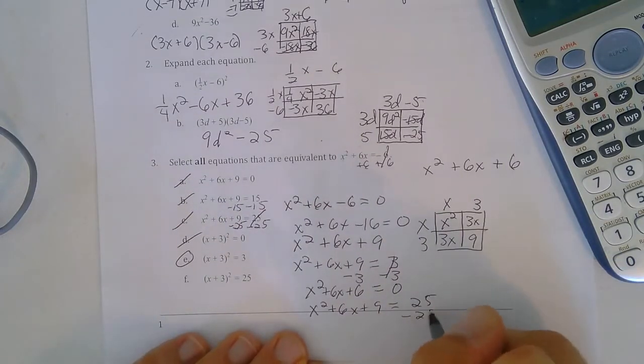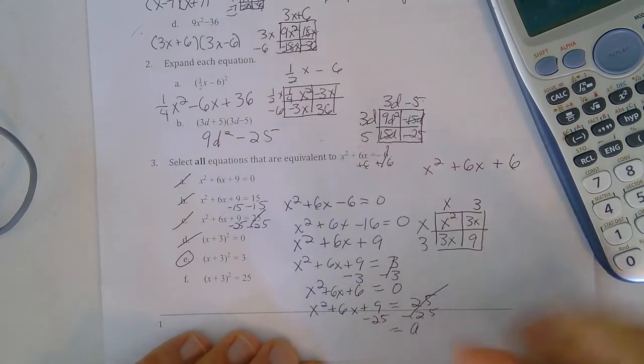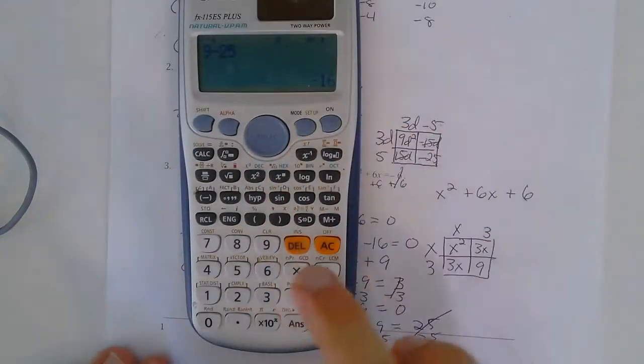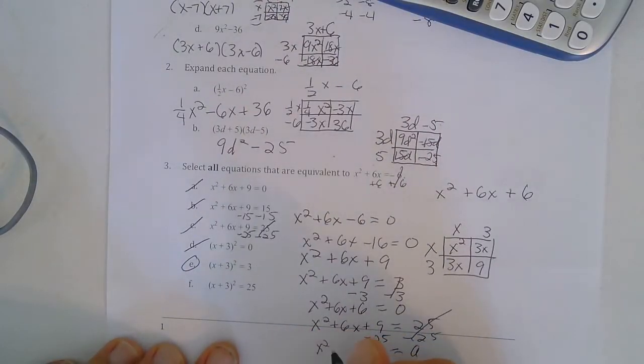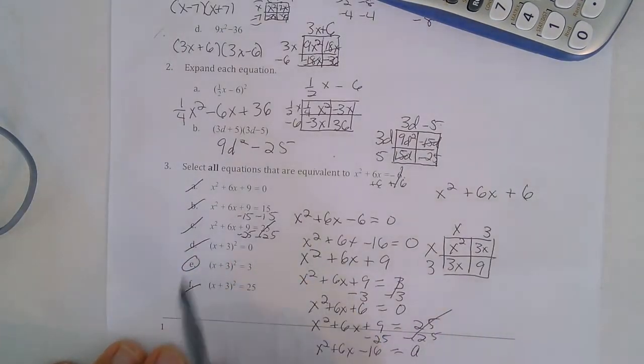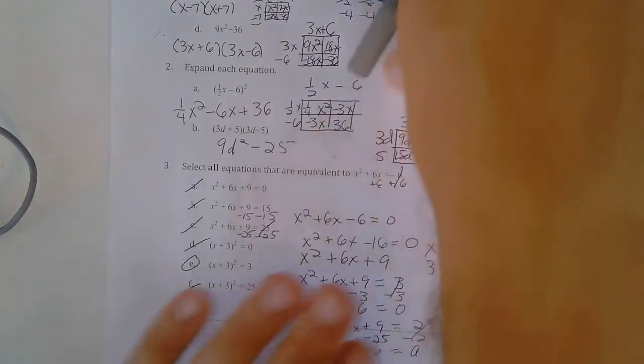Subtract 25 from both sides. So if we did 9 minus 25 here, we get negative 16. So x squared plus 6x minus 16 equals 0. Well, that's not true either. So my only one was E. That was equivalent.